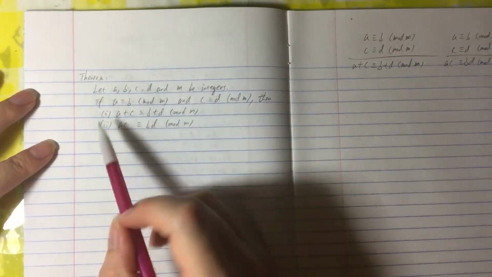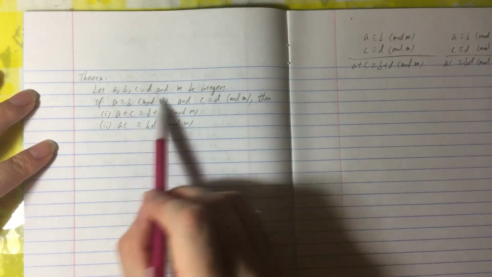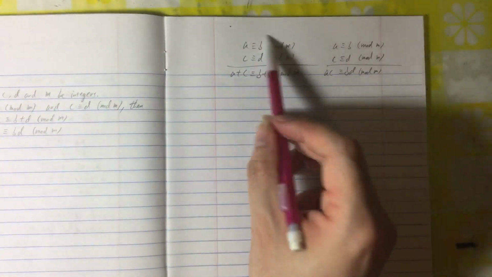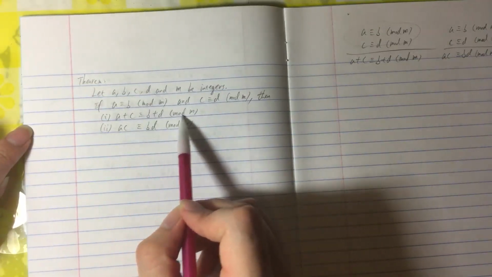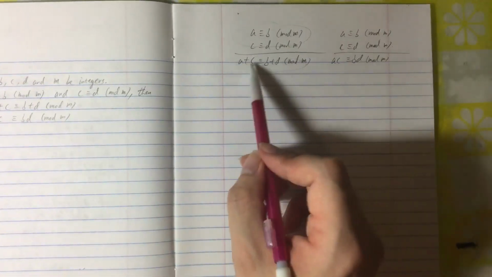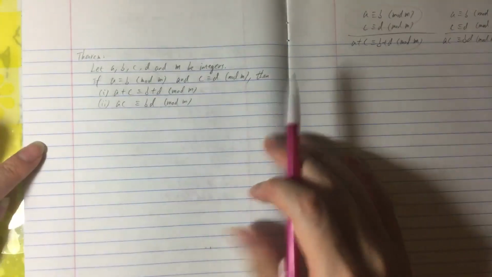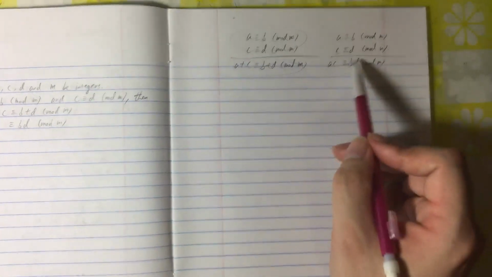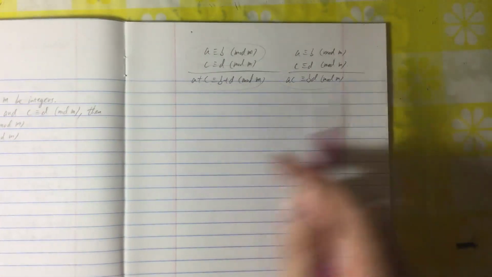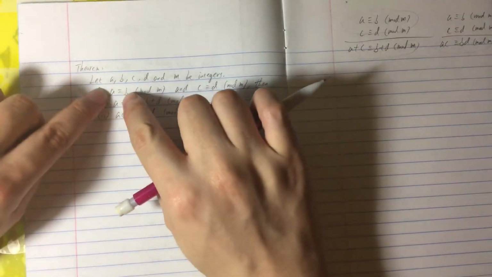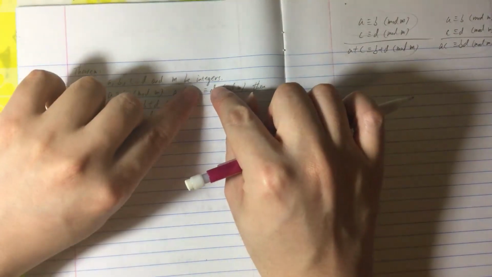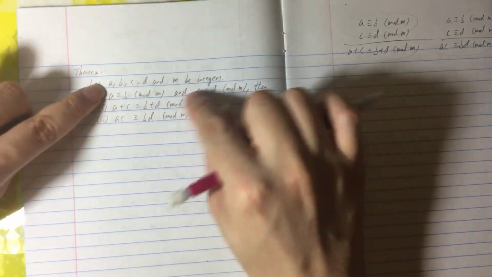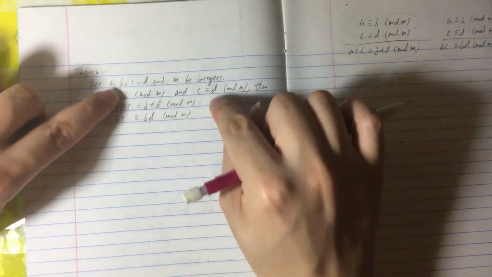That's what this theorem says. If A is congruent to B mod M and C is congruent to D mod M, then A plus C is congruent to B plus D mod M, and AC is congruent to BD mod M. If A and B are congruent, and C and D are congruent, I can add left side to left side and right side to right side.